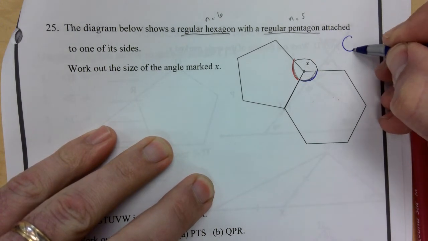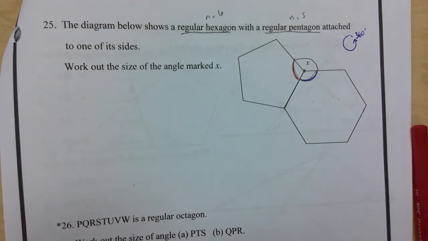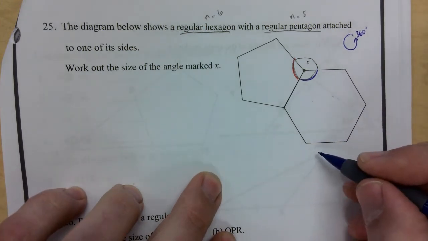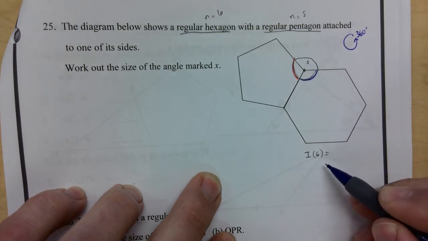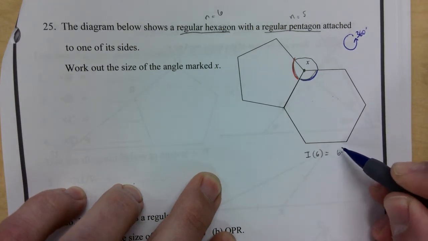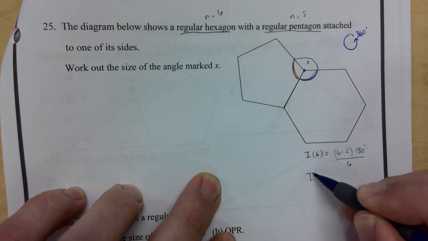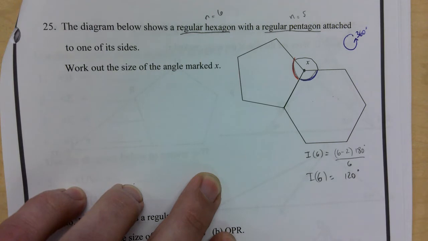And we know that a full circle is 360 degrees, right? So it's fairly simple. Maybe you can even write inside if you want to, but the interior angle of a 6-sided shape is just 6 minus 2 times 180 divided by 6. I know this one is going to be 120 degrees.